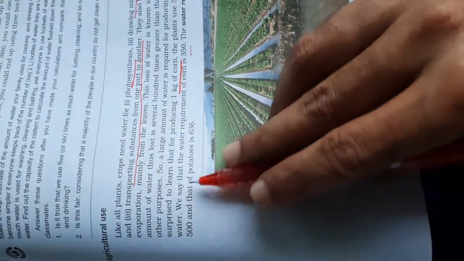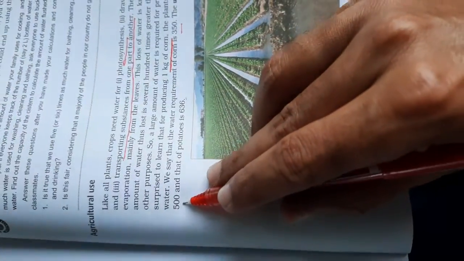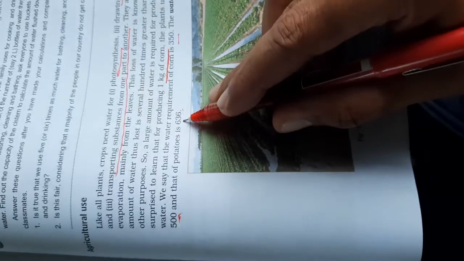Okay, so we say that the water requirement of corn is 350, the water requirement of wheat is 500, and that of potato is 636. Now how much water do we need for 1 kg of wheat? 500. And for 1 kg of potato, how much water do we need? 636.